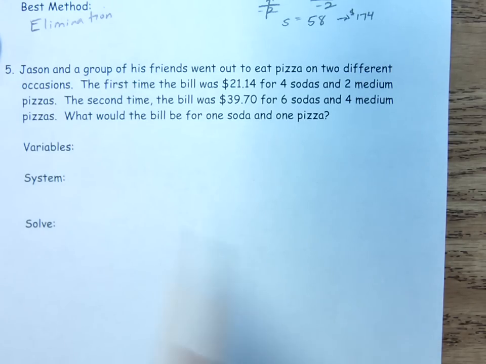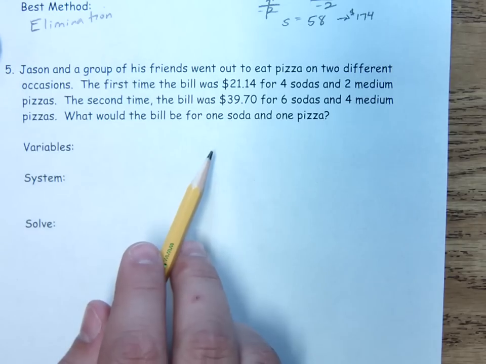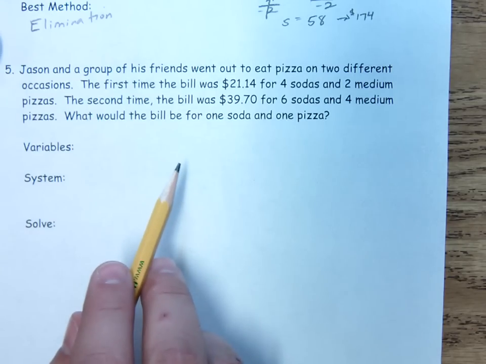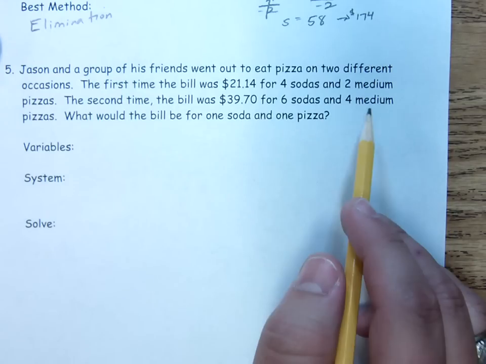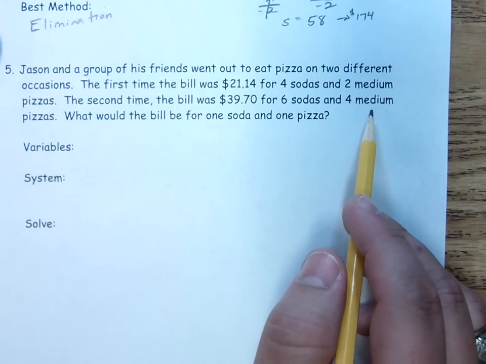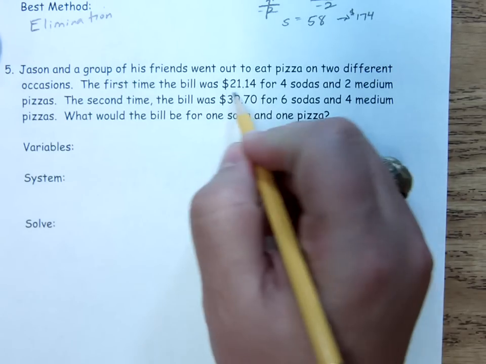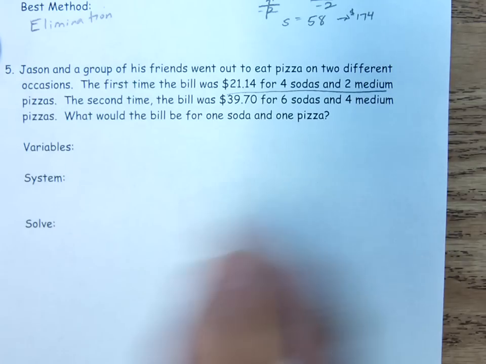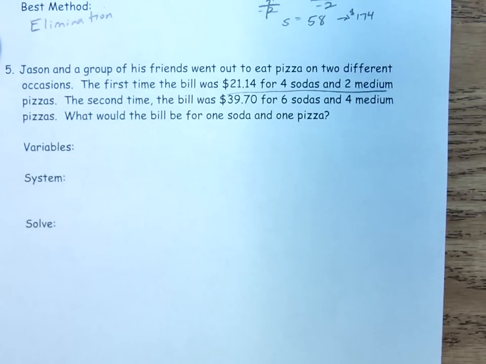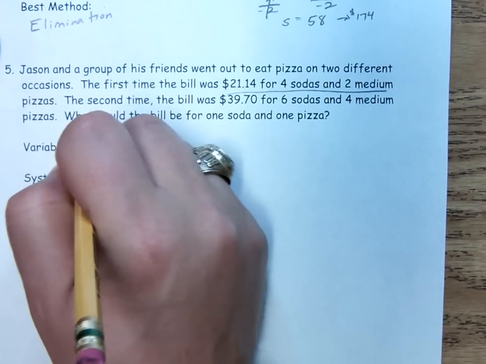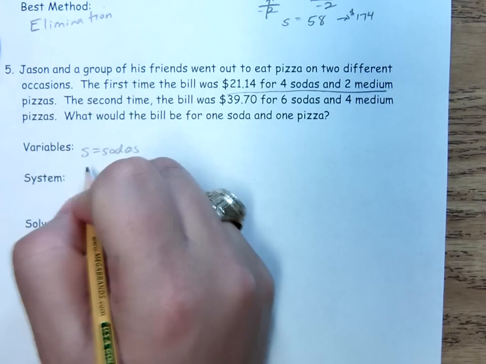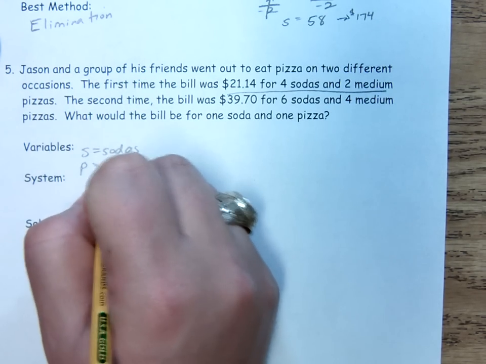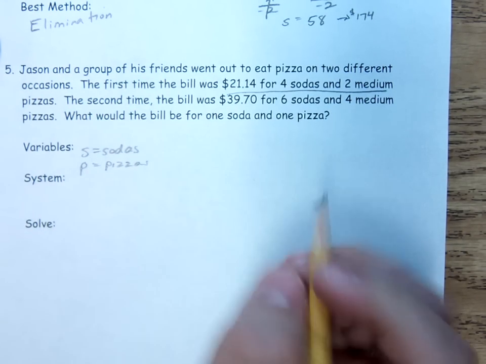Now you got to be very careful here. Okay? On this one, it's asking you kind of a tricky question. What we need to do is figure out the price of sodas and medium pizzas. Now, this is really good because it really gives you an equation already. If we change S to equal sodas, and P to equal pizzas, there's our variables. Now, here's our system.